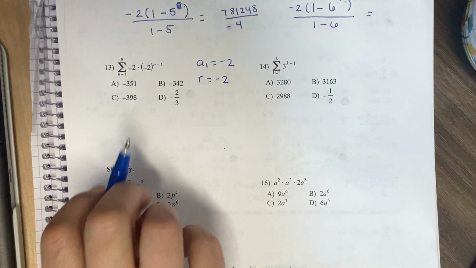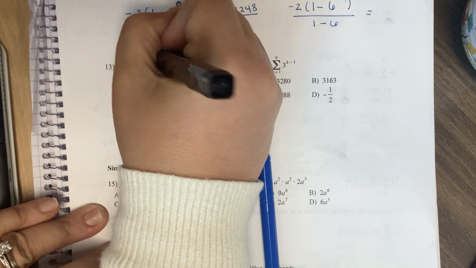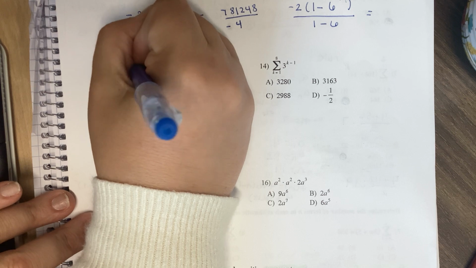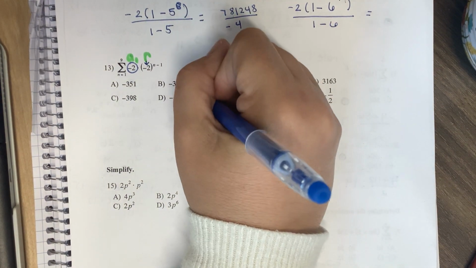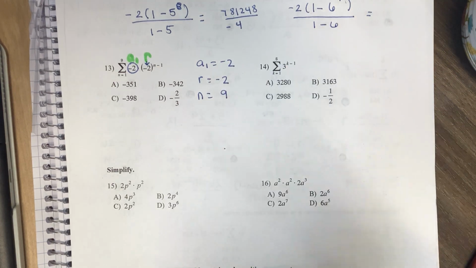That's a little confusing, but here, this is A1, this is R. And then my N is 9. So I have A1, R, and N. What formula am I going to use? The A times 1 minus R to the N divided by 1 minus R. Yep.